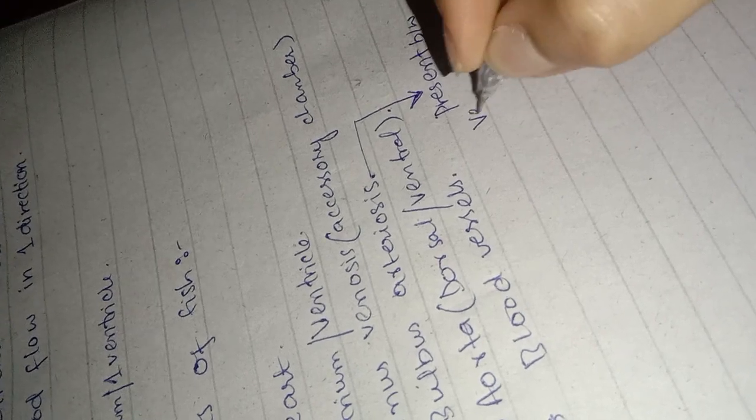What is the bulbous arteriosus? Basically, it is present between the ventricle and the gills. It is an MCQ, okay? As I told you, fish only has one ventricle and one atrium. So it lies between the ventricle and the gills.